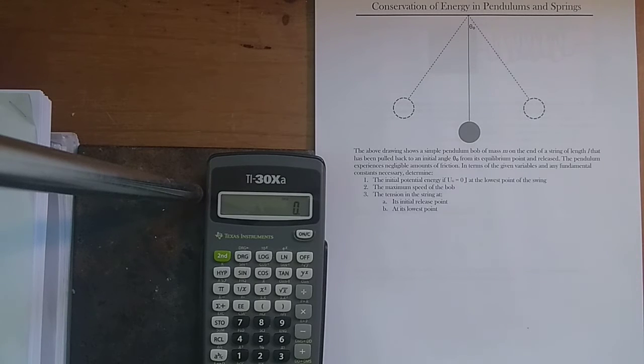Okay, this is our last, or maybe second to last video, depending on how much I get through, on conservation of energy in pendulums and springs. Second, or possibly last video for the energy unit. And this, especially the pendulum part, is one of my favorite applications because you get to do a lot of kind of neat math and physics with pendulums, especially, and springs as well, but pendulums mostly.